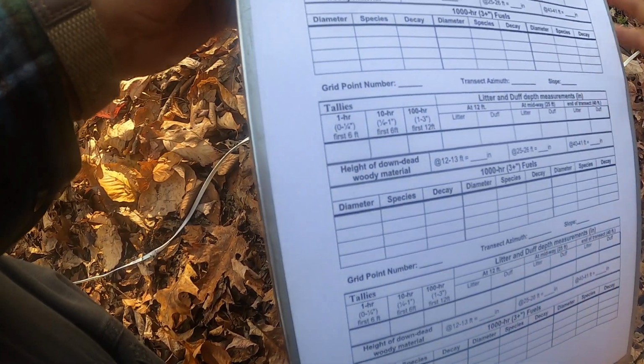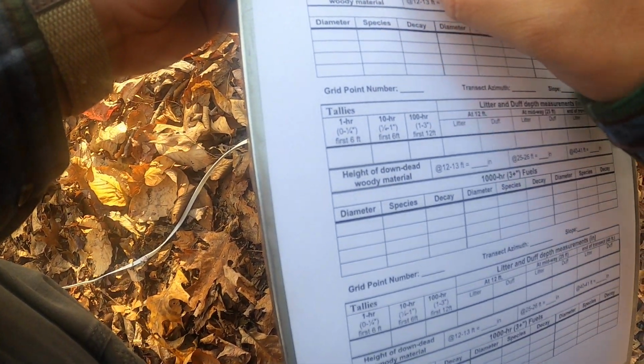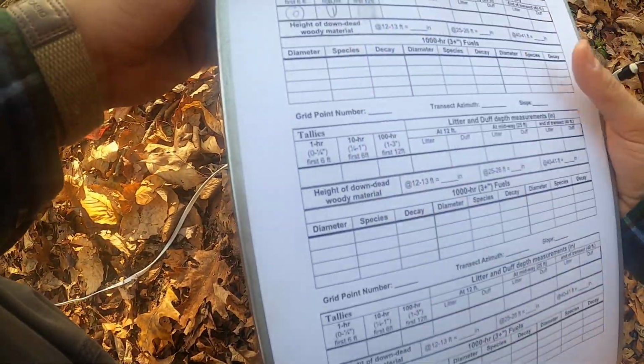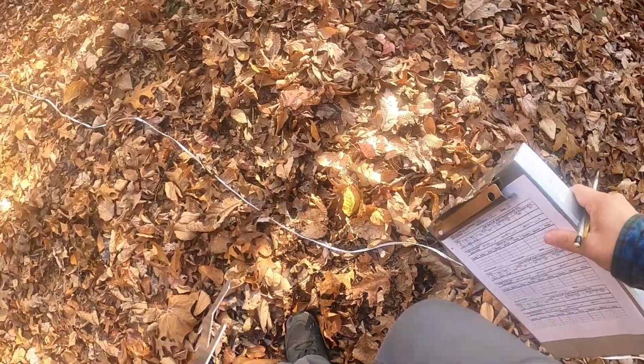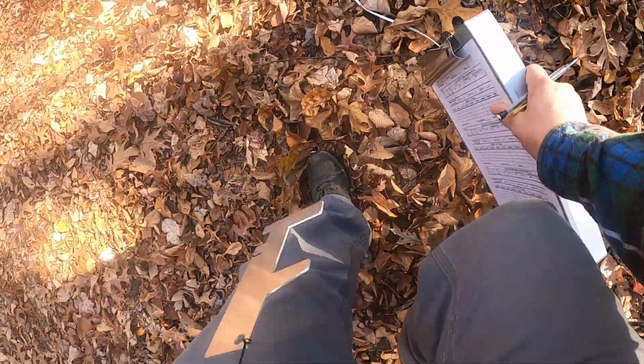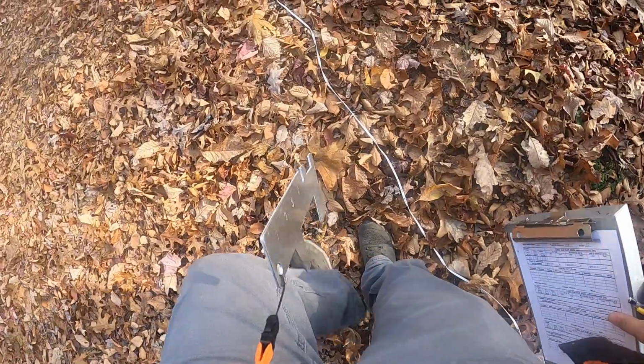Well, let me rewind that, because we're still counting 100s. From 6 feet to 12 feet, we're still looking for 100 hours. So traveling along here, here's a 1 hour fuel right here. It intersects my transect, but I'm not interested in a 1 hour fuel. I'm only interested in 100-hour fuel. So keep going.